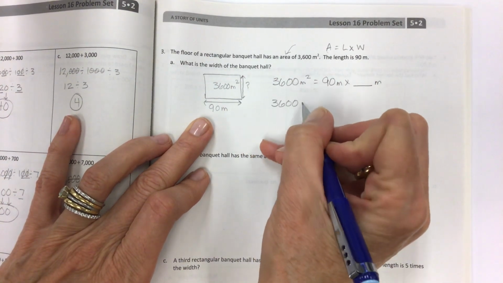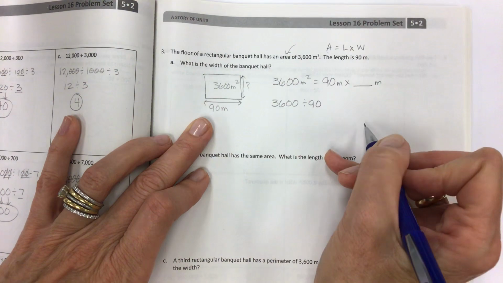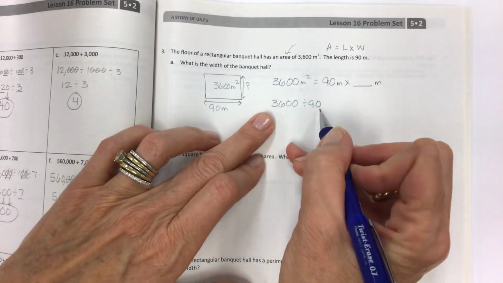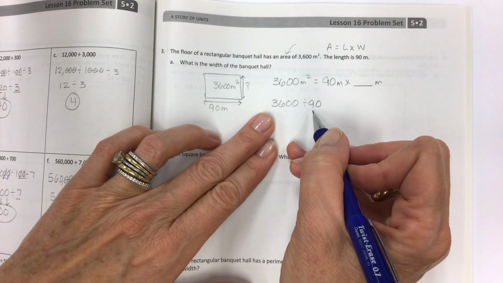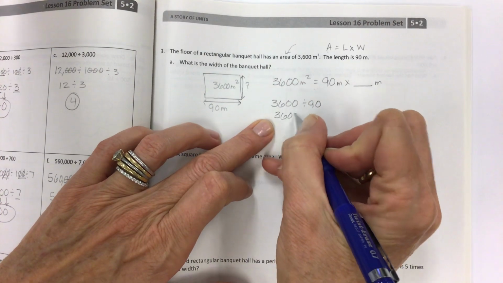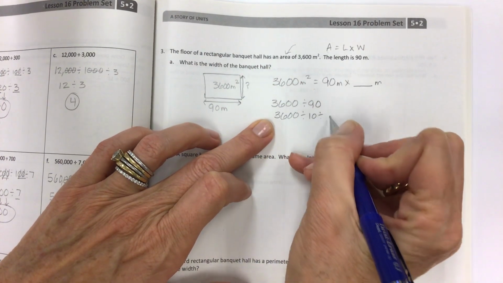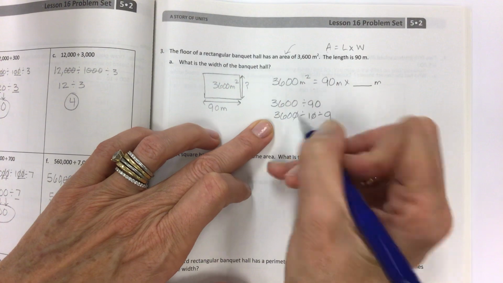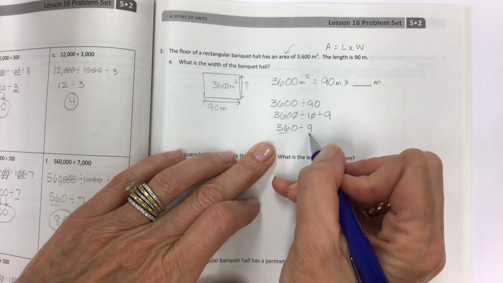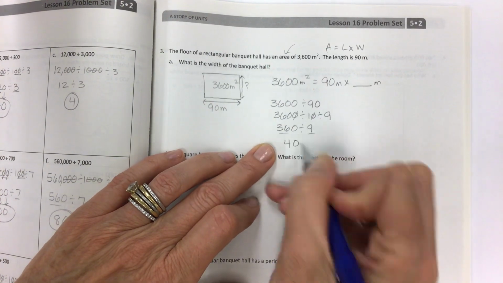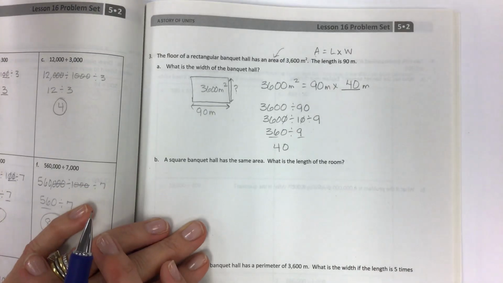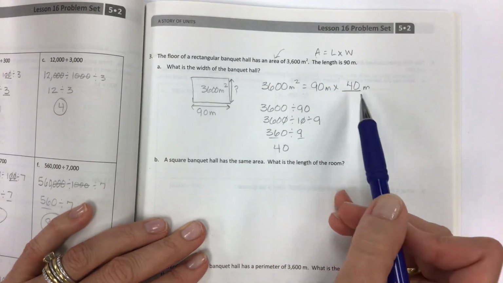I would do 3,600 divided by 90, and that would give me my width. So here's our problem, just like we've been doing. We can separate this into 10 and 9. Take off that zero. That gives us 360 divided by 9. That gives you your quick little fact here, 40. And so 40 is the width of the banquet hall, 40 meters.